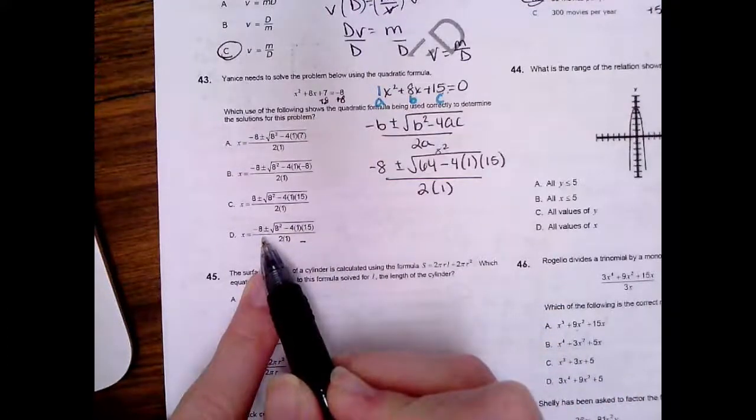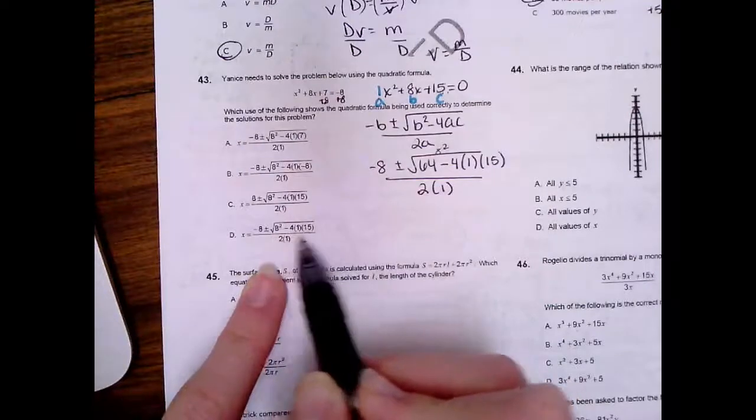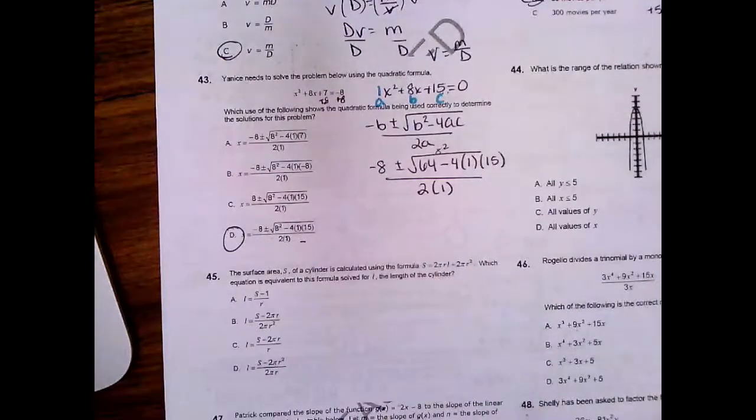Negative 8. Did I do something wrong? No. I think my answer key is wrong. Negative b plus minus square root b squared minus 4 times 1 times 15 all over 2 times 1. Yeah, your correct answer here is D. Okay.